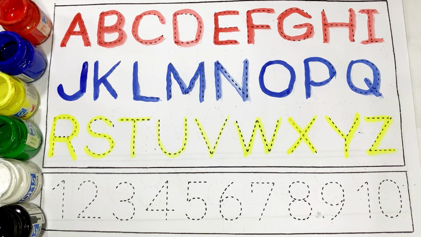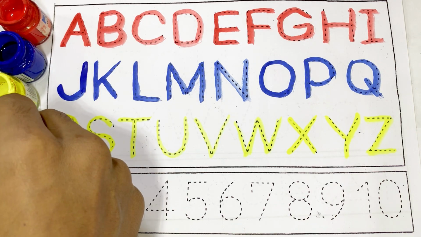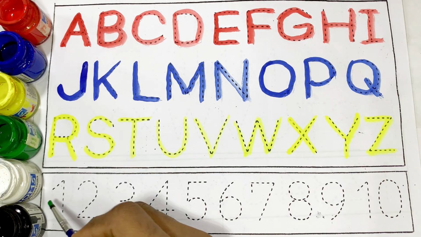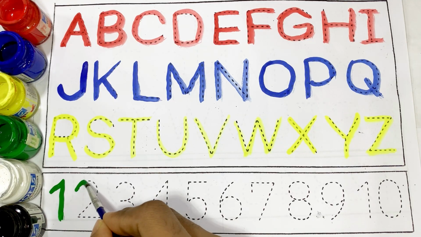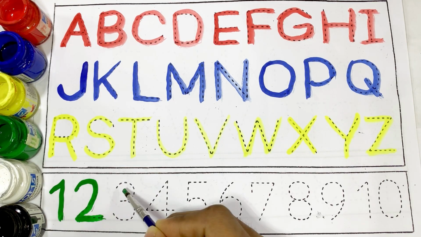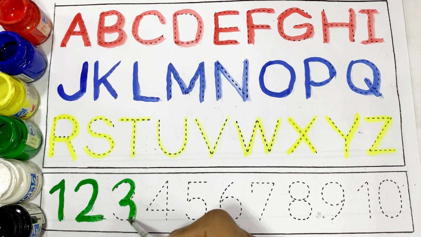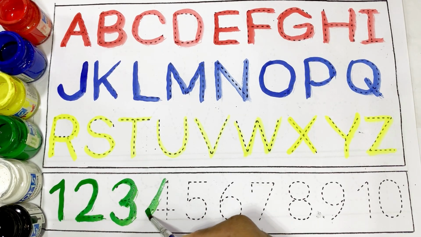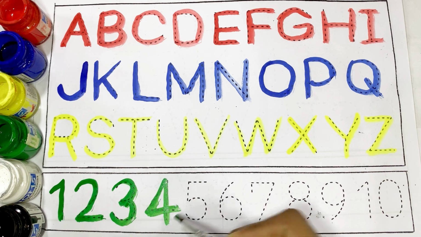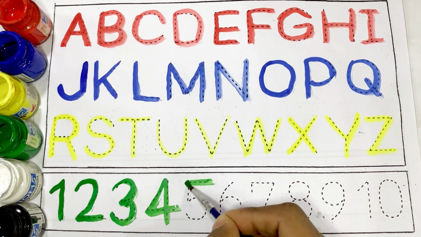Kids, now draw numbers. And first draw 1. The numbers of 1. And use green color. This is 1. This is 2. This is 3. This is 4. This is 5.